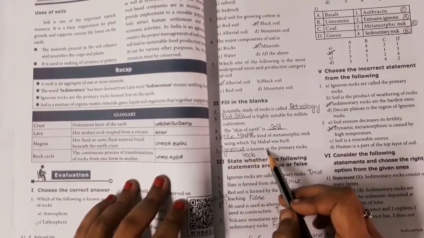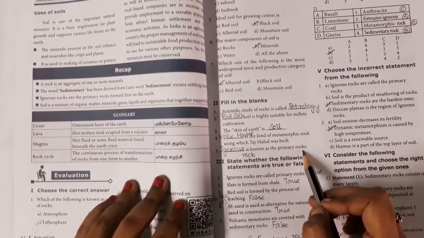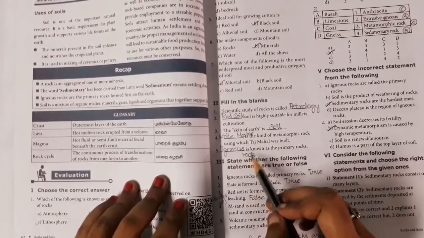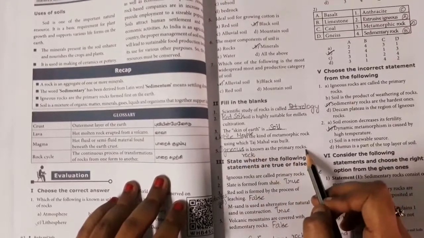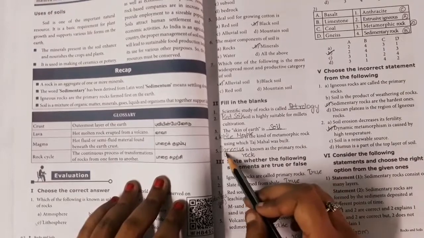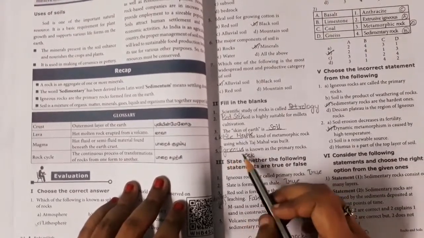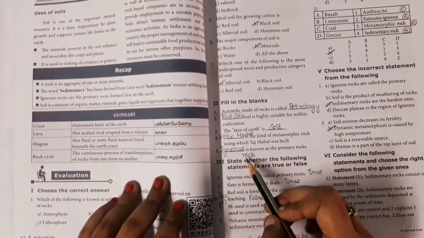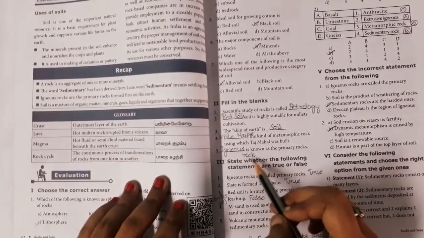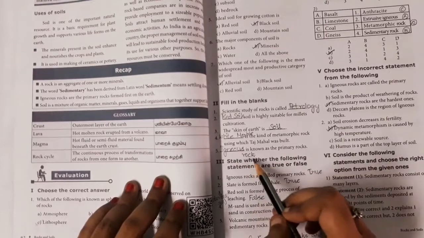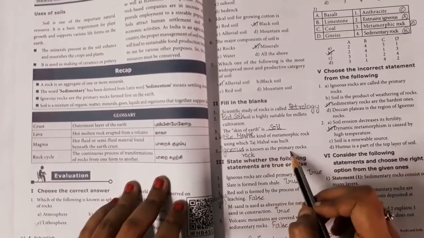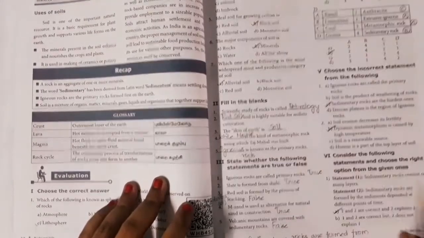Fifth one. Dash is known as primary rocks. Igneous rock is known as primary rocks. Igneous. I-G-N-E-O-U-S, igneous. Rock. R-O-C-K, rock. Igneous rock is known as the primary rocks.